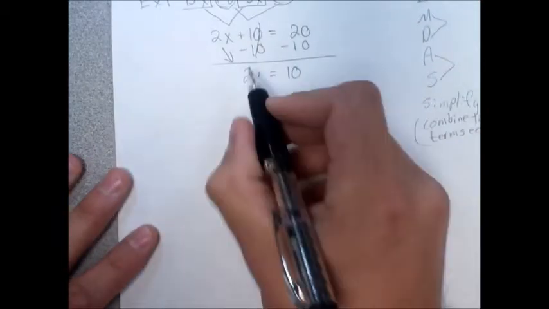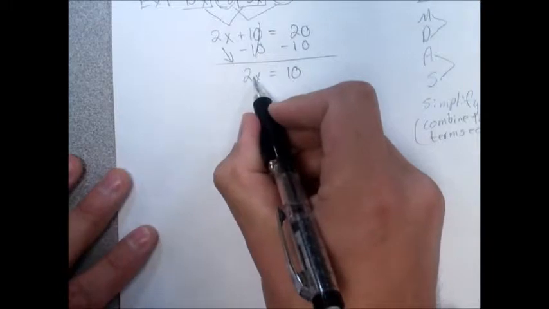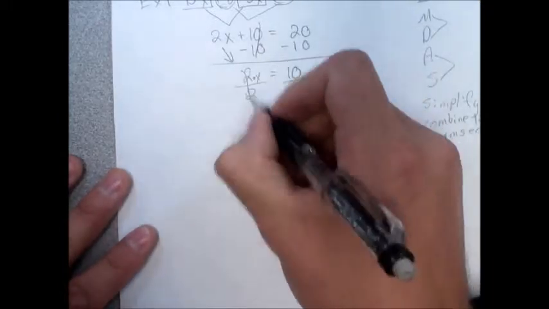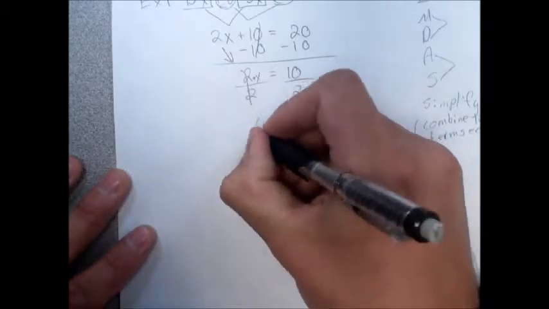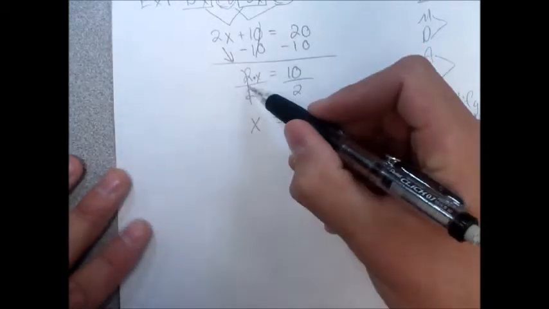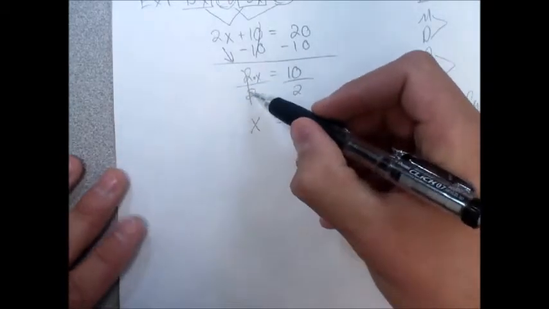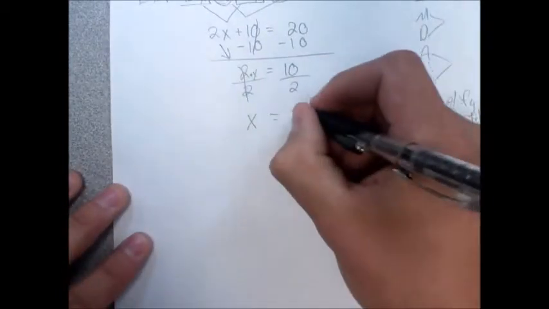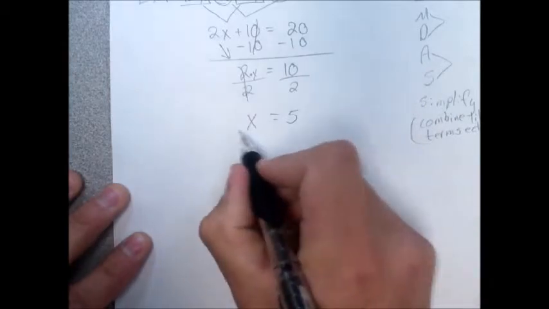What is the inverse of 2 multiplied by x? Divide by. So I divide on each side. That will simplify out to x. Reminder, we're not just canceling these. 2 divided by 2 is 1, and 1 times x is x. So that's where that comes from. 10 divided by 2 is 5. Okay, so that should be my final answer for this.